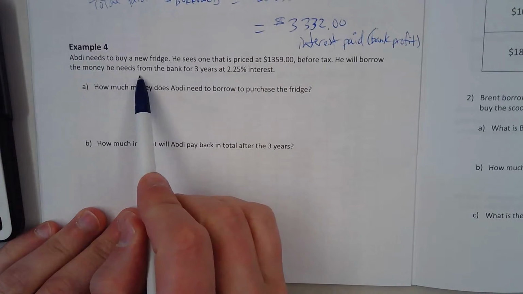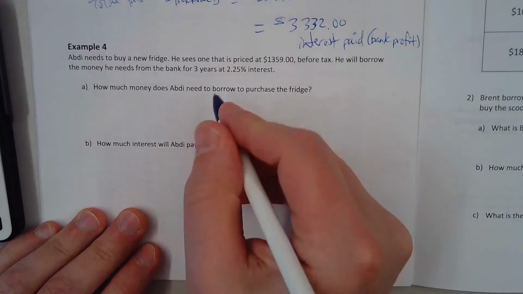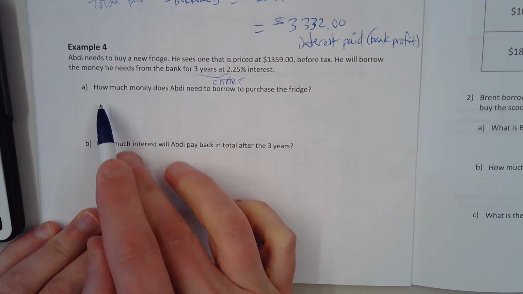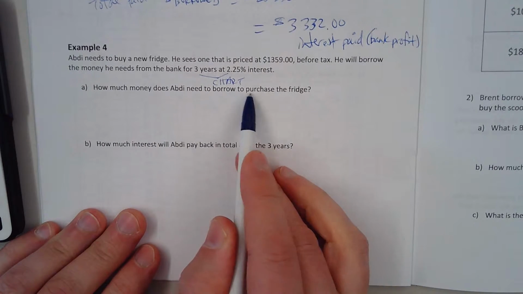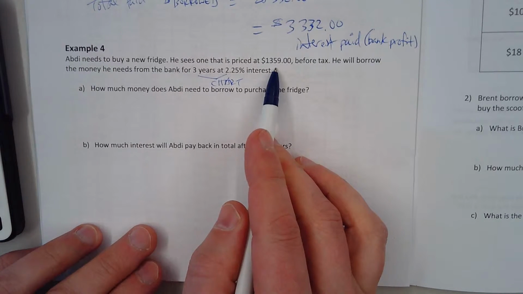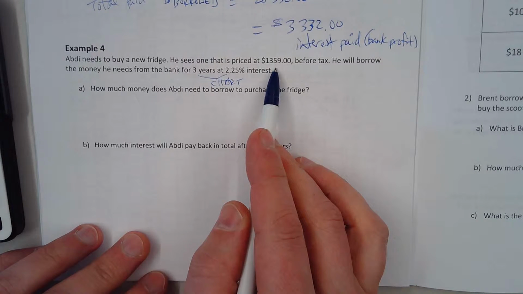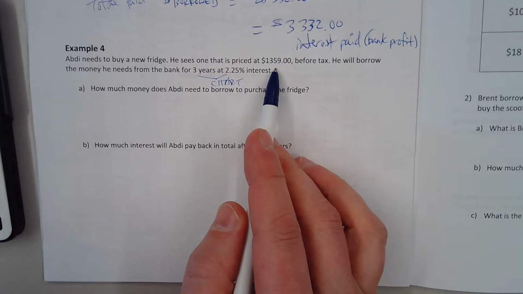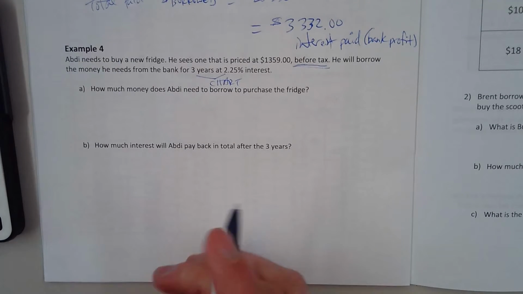He will borrow the money he needs from the bank for 3 years at this amount of interest. So these are the numbers I'm going to use for the chart, right? But before that, A, how much money does Abdi need to borrow to purchase the fridge? So if Abdi borrowed $1,359, would that be enough money to buy it? No. It's before tax, you're right. So good that you recognize that. Before tax, I need to add the tax on.